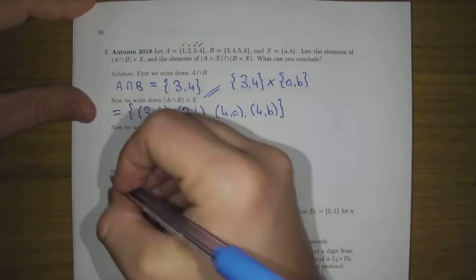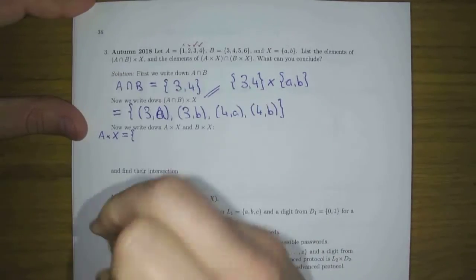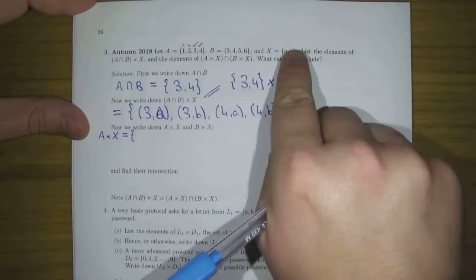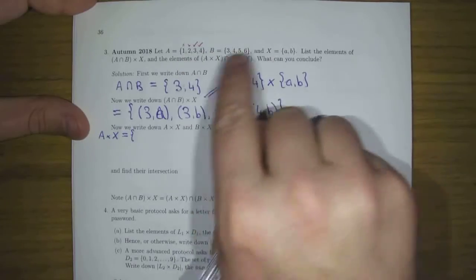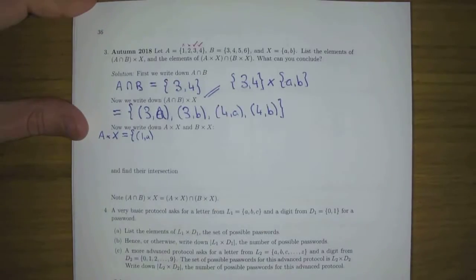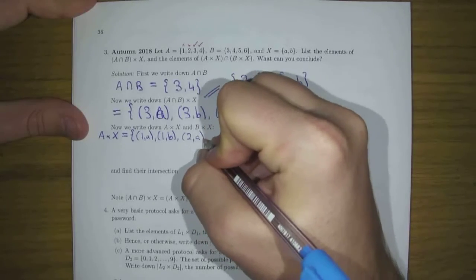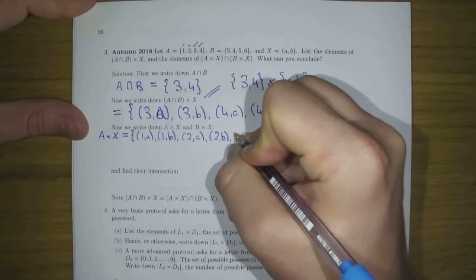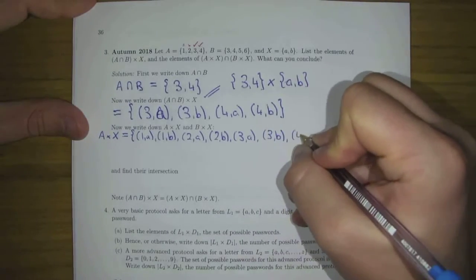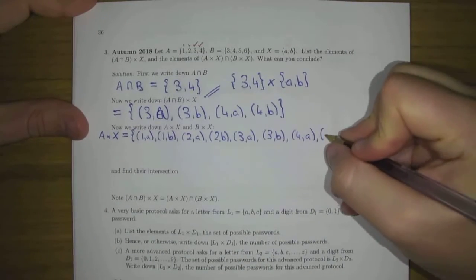So this will probably be a little bit messy, but let's go. So Cartesian product of A and X, we must form ordered pairs. The first thing is in A and the second thing is in this. So we'll do 1 with A, 1 with B, 2 with A, 2 with B, 3 with A, 3 with B, 4 with A, 4 with B. So let's go. We get 1 and A, 1 and B, 2 and A, 2 and B, 3 and A, 3 and B, and finally 4 and A. Well, I'm saying A, it's the ordered pair 4A, and then 4B.